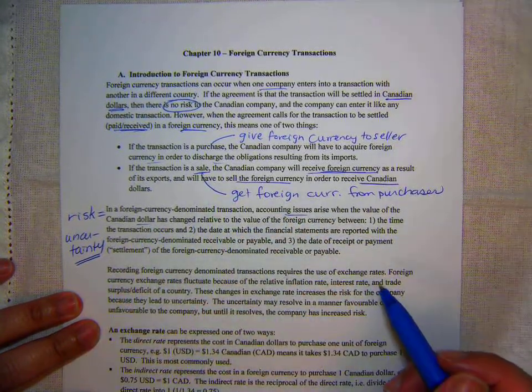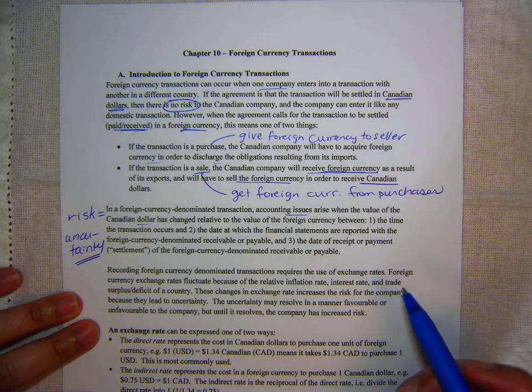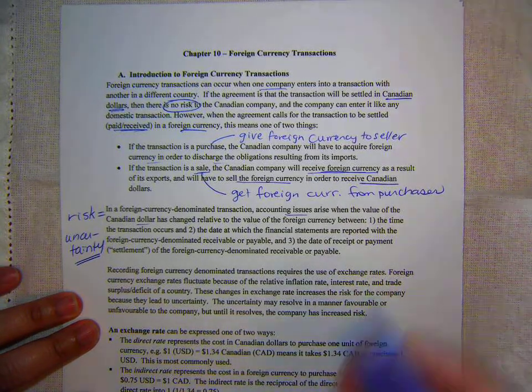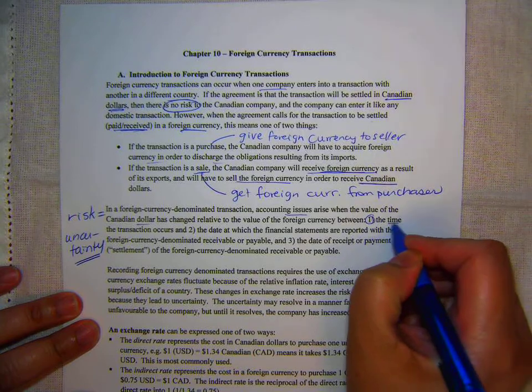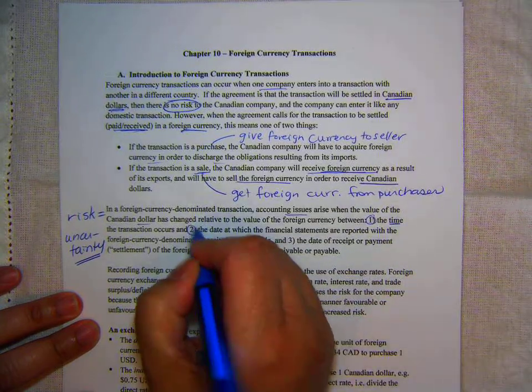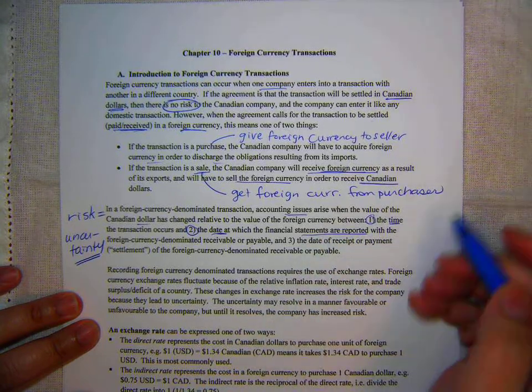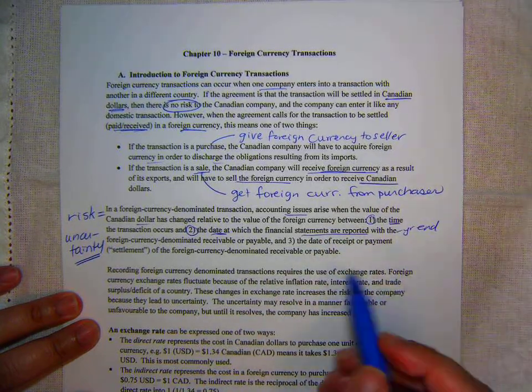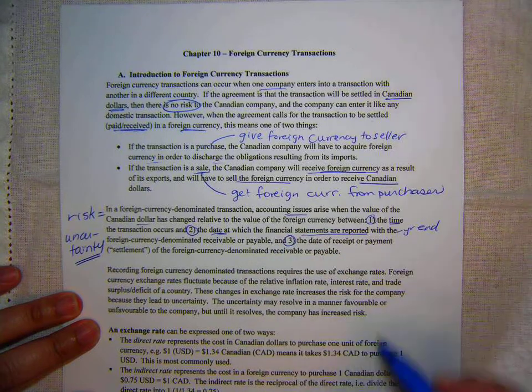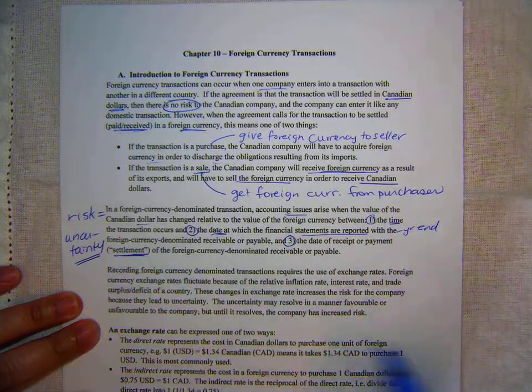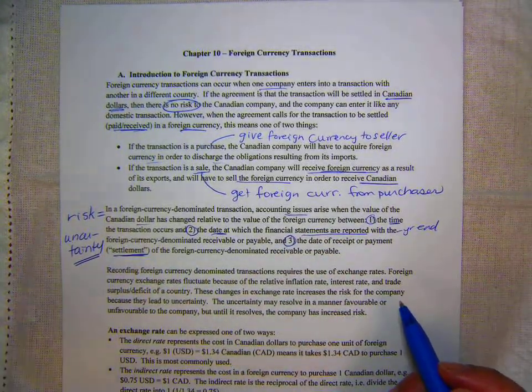So we're going to look at 3 dates: the time the transaction occurs, the date financial statements are reported, so we're talking about year or quarter end, and the actual settlement of the foreign currency receivable or payable.